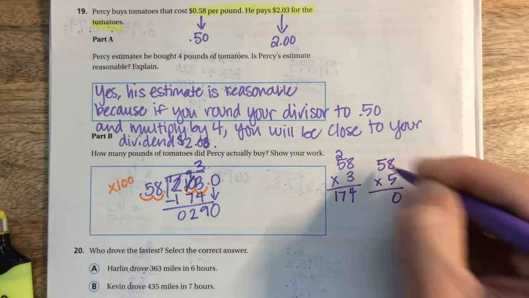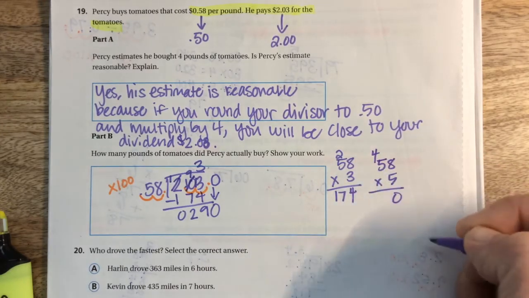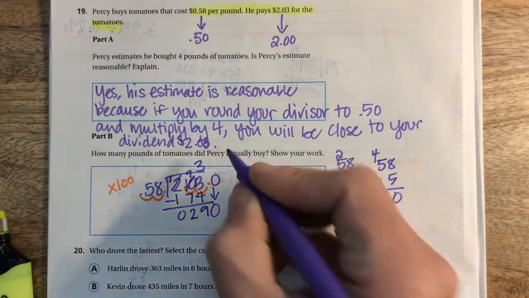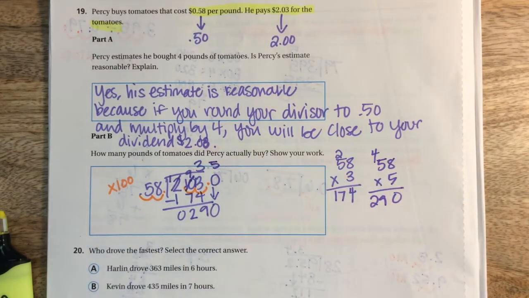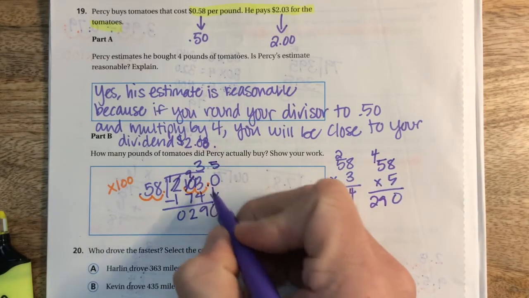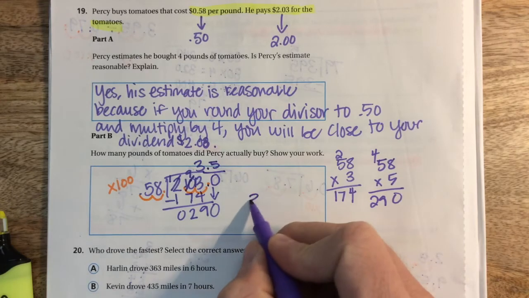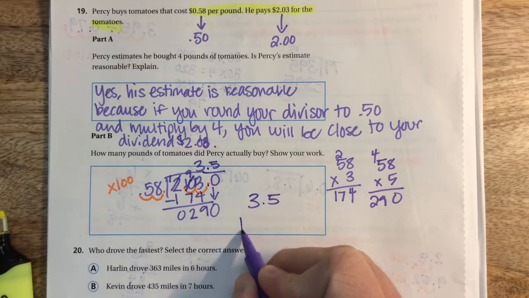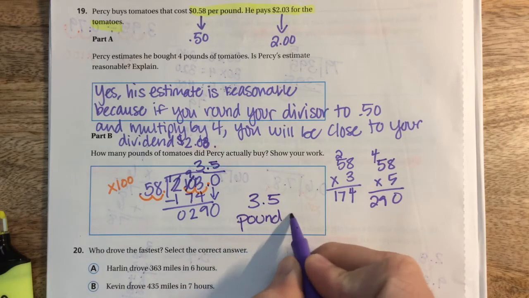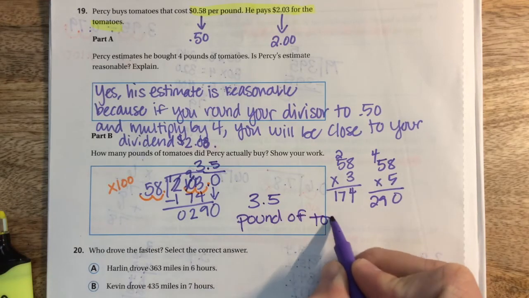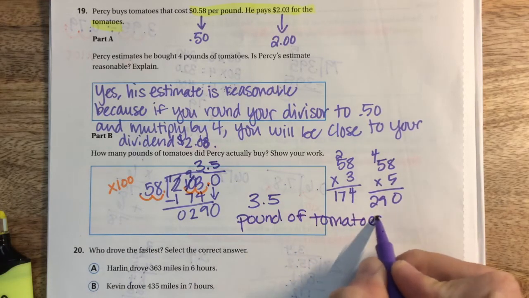8 times 5 is 40, 5 times 5 is 25. Look at that. And my decimal point, I moved over here, so I just need to make sure that I write it directly above. So he bought 3 5/10 pounds of tomatoes.